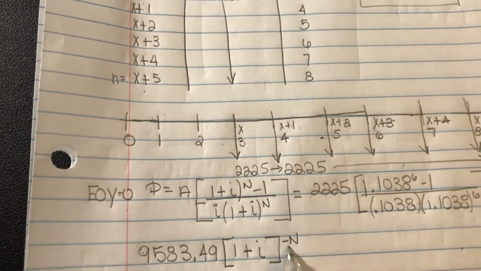And that's going to be negative N. And so we're reducing this by 2 years.